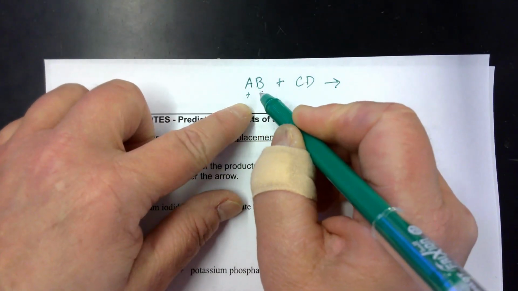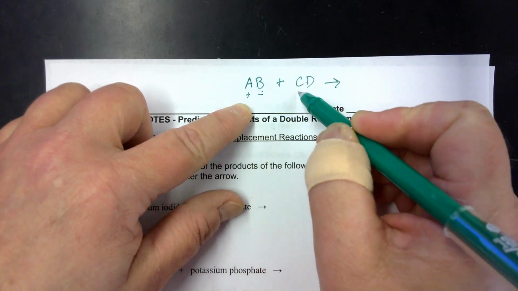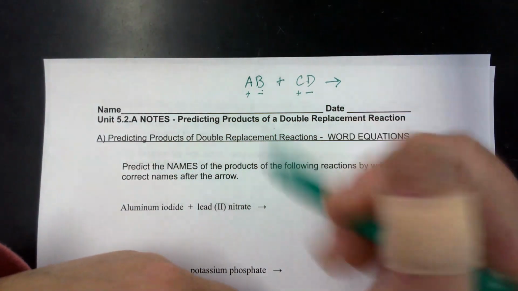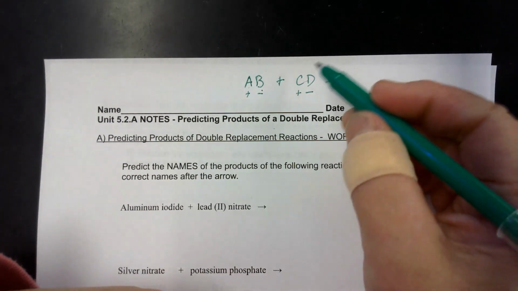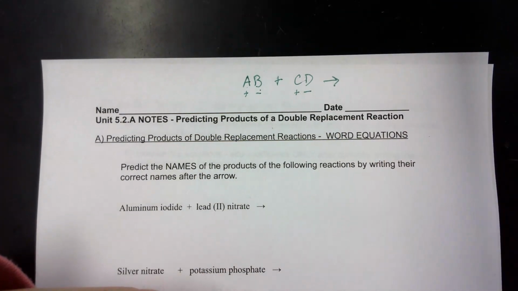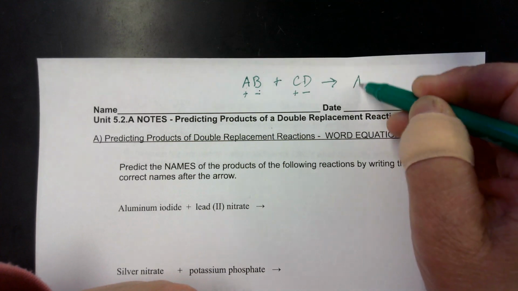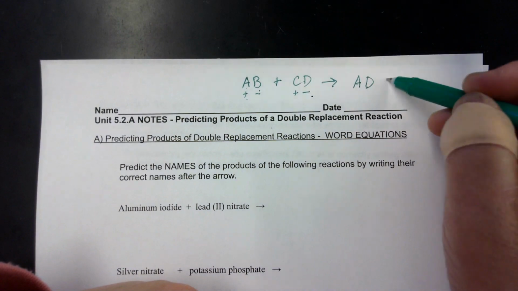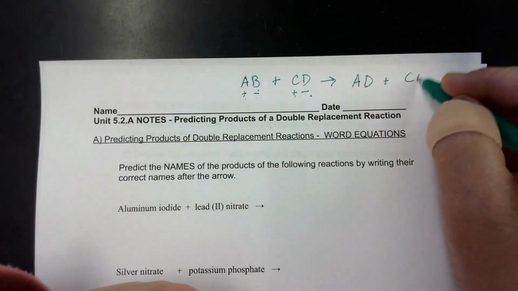Now, these are going to be ionic compounds, which means A is a cation and B is an anion. C is a cation and D is an anion. But there's going to be an opportunity for these ions to mix it up, because these are usually done in an aqueous solution. And the cation and the anions will switch partners. So what happens is A will now combine with D, and C will now combine with B.